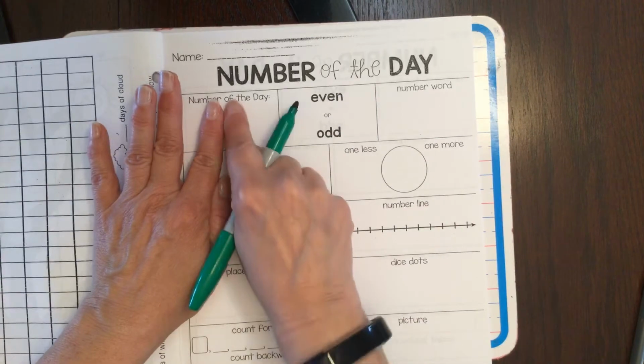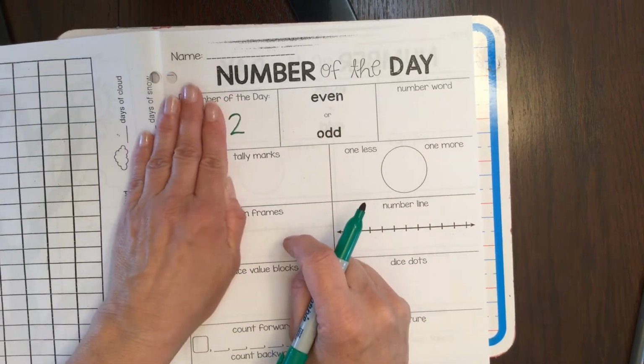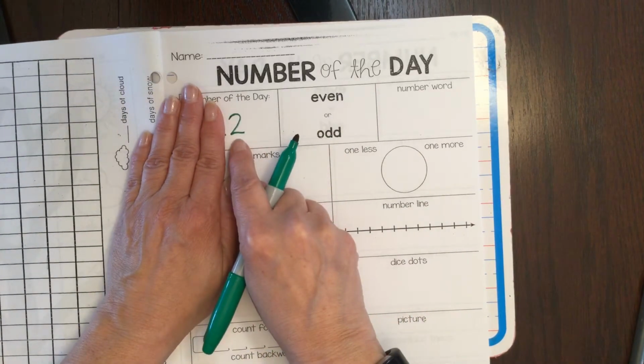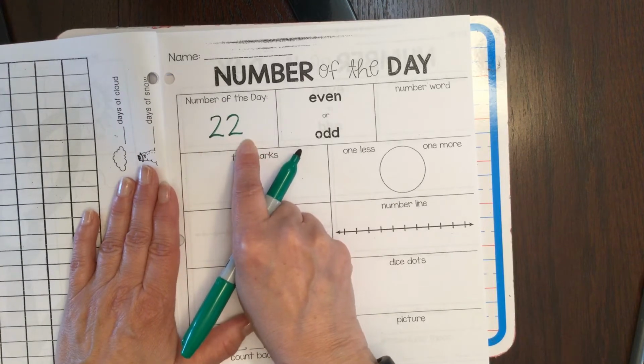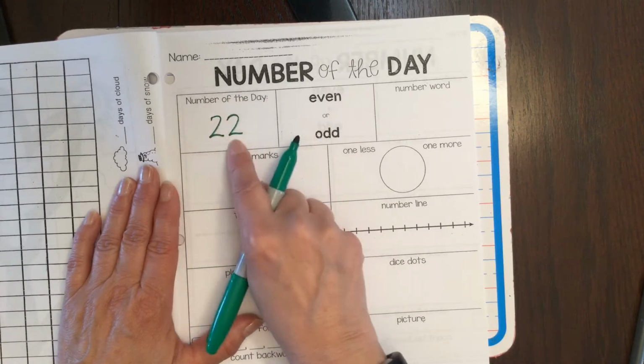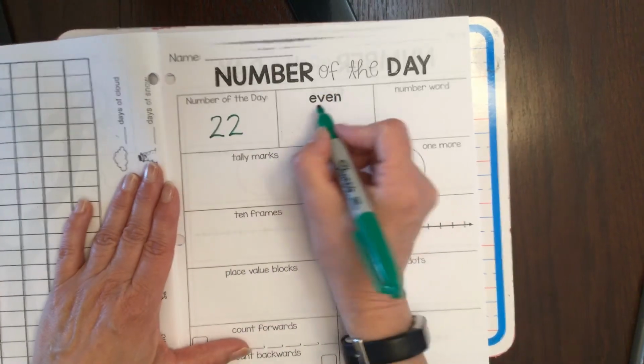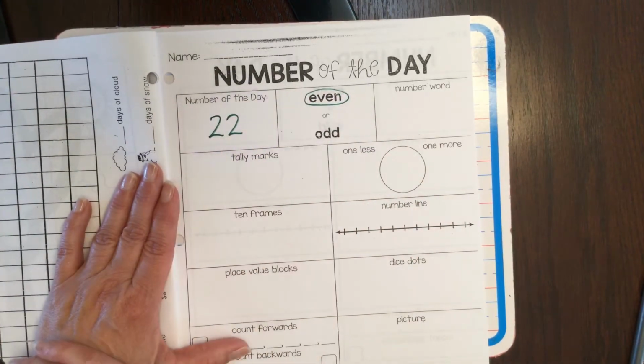I know that 2 is an even number because when I start skip counting by twos at 2, I say 2. And if I wanted to skip count all of the way up to 22, I would land on 22, so I know that it's even. Again, circle the number even.